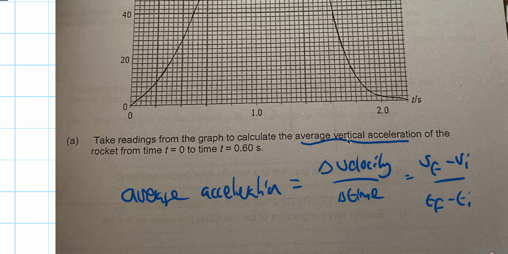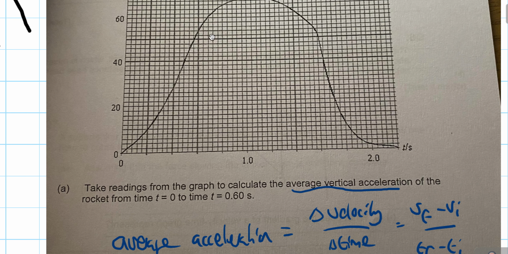There is a difference between the average acceleration and the acceleration at a particular time, because the acceleration at a particular time you would find by drawing a line that's a tangent of the curve, and finding the gradient of that tangent.